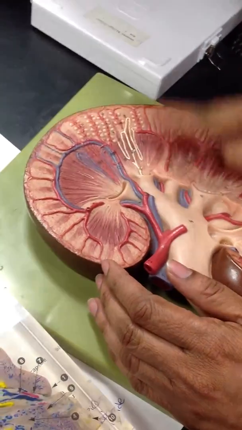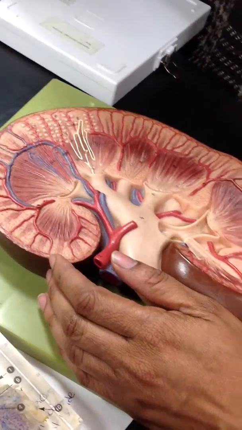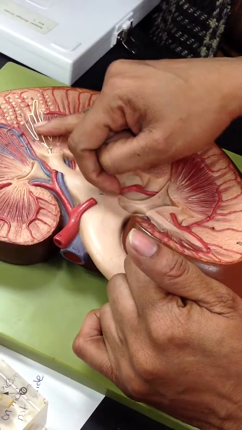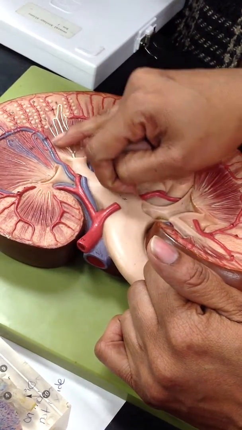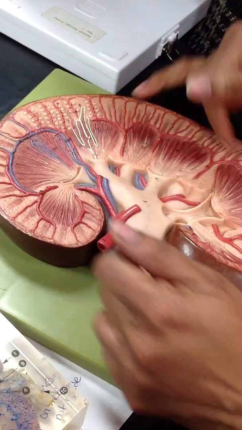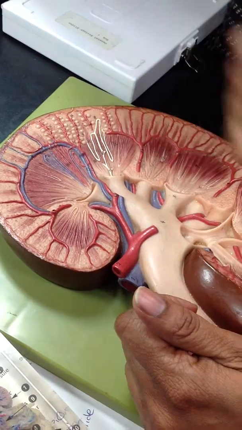Now, just to let you see, these little buds on here are the renal corpuscles. And there's one here that has these tubules. This is actually showing you the loop of Henle. This is the loop of Henle right here. That U shape is the loop of Henle going into the collecting duct. You see the collecting duct going into the minor calyces.